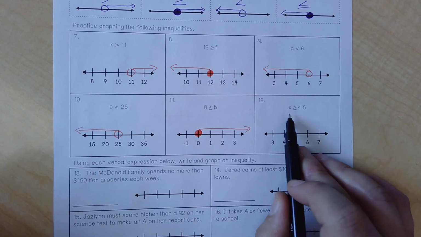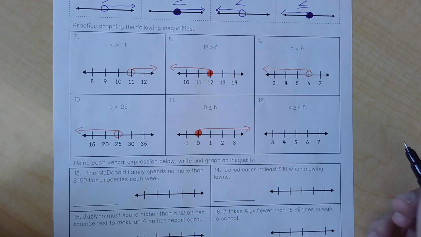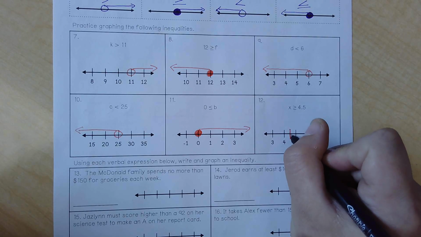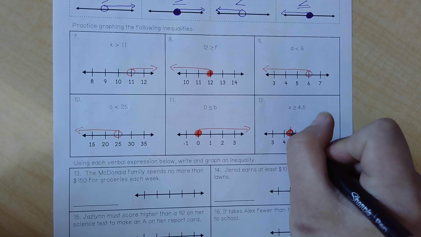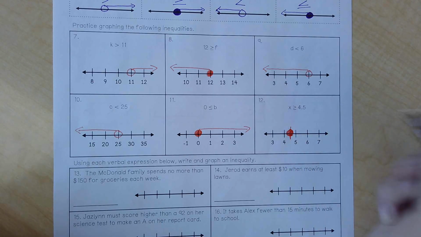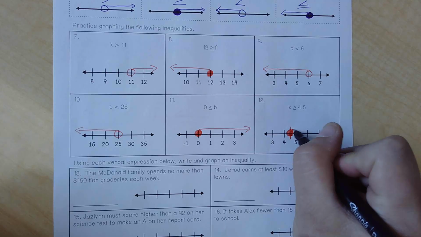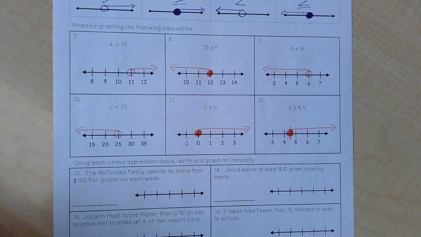Okay? X is greater than or equal to 4.5. Okay. 4.5 is going to be right here in the middle. We have a closed circle because it's greater than or equal to. So if it's equal to 4.5, it's right there in the middle, or it can be greater than. Therefore, it moves in that direction.